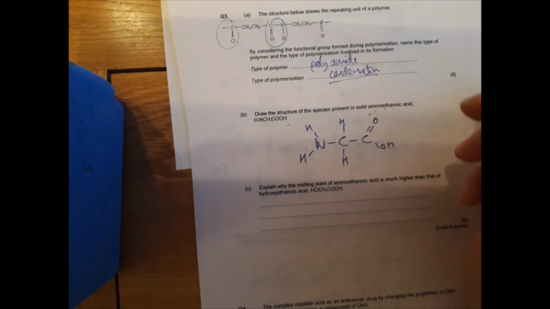Draw the structure of the species present in solid amino ethanoic acid.